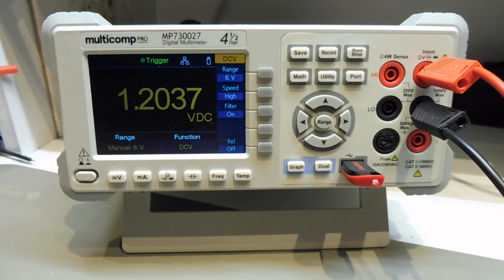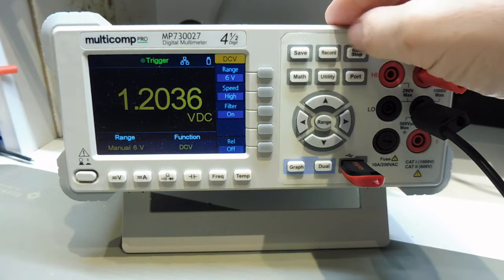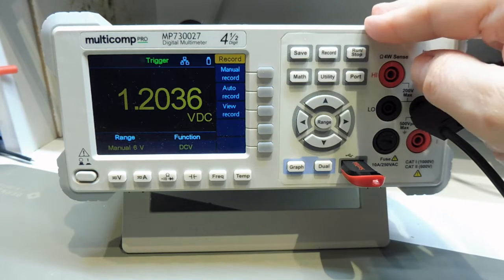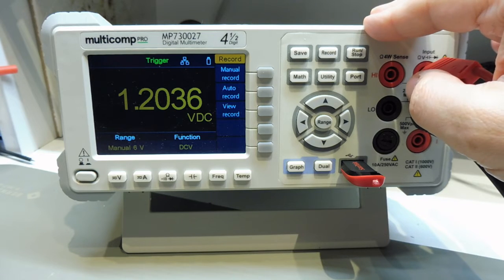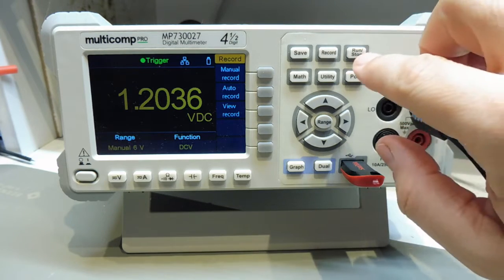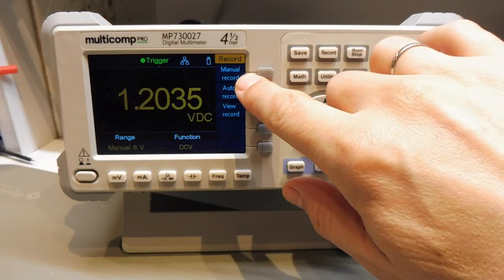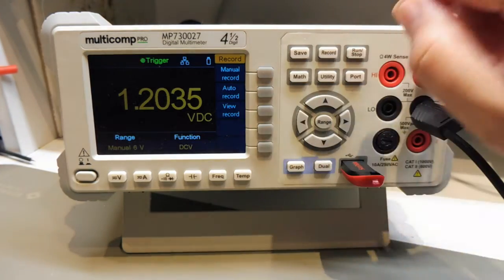Another functionality of the meter is data logging. You can go to the record menu here, where you can define how and where you want to record all your data. You can do recording either manually or automatically.